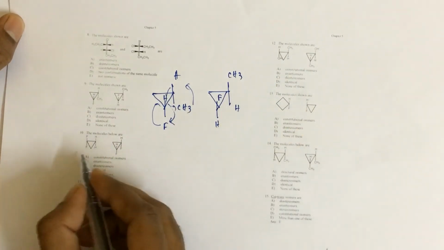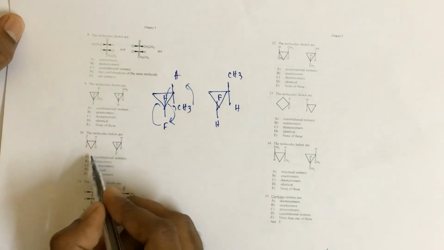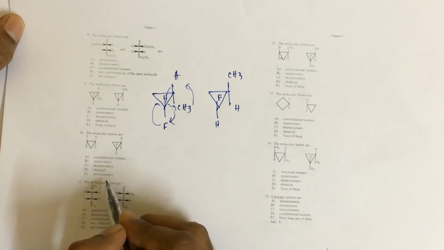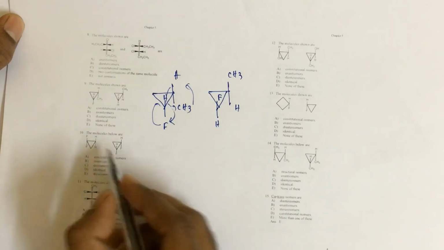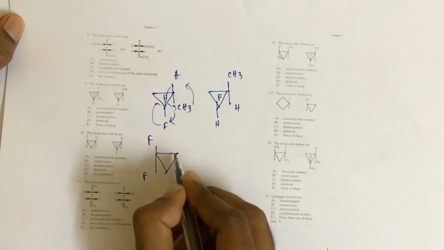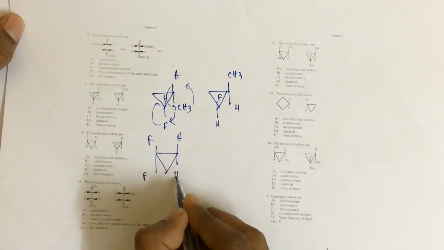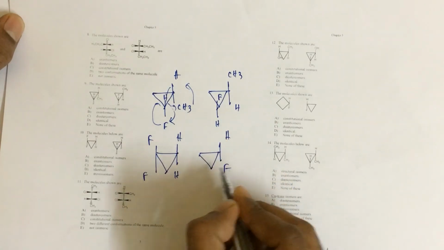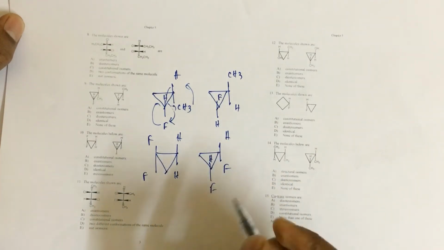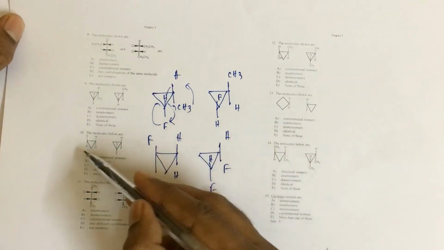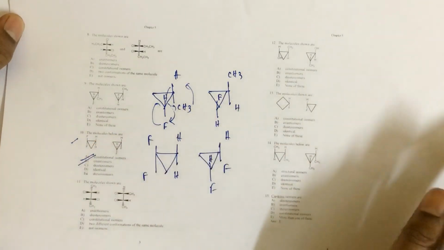And this problem: the molecules below belong to constitutional isomers, enantiomers, diastereomers, identical, or stereoisomers. I have explained this one before also. Here we have fluorine on the same carbon, and in the second structure we have hydrogen, fluorine and hydrogen, fluorine. So the same molecular formula but the connectivity is different. So this comes under the constitutional isomers.